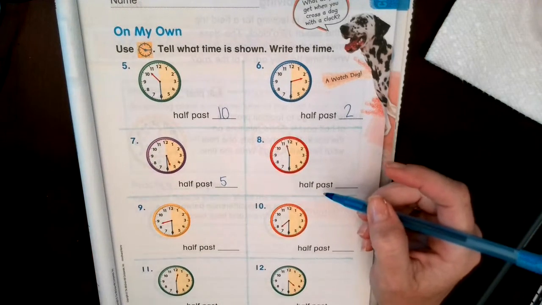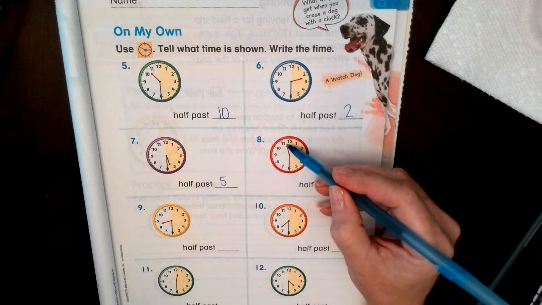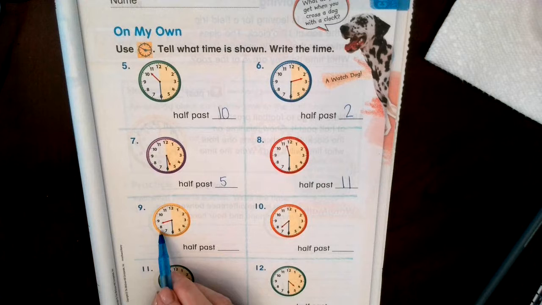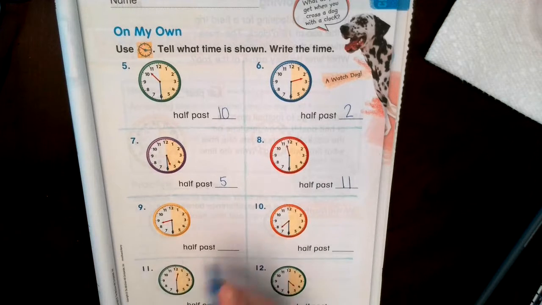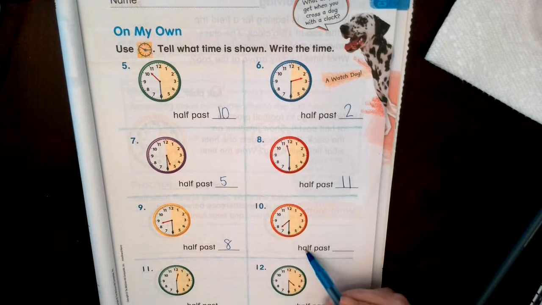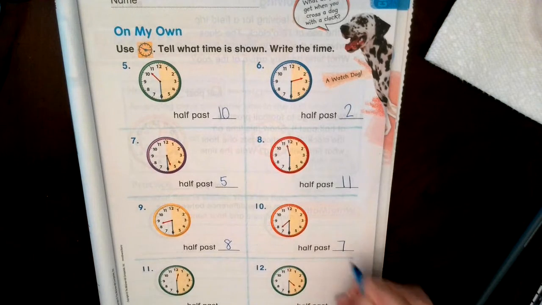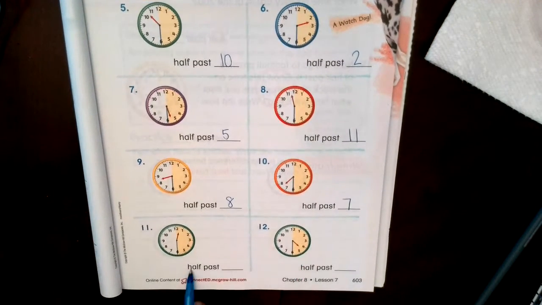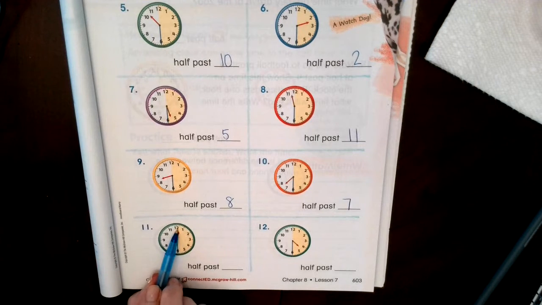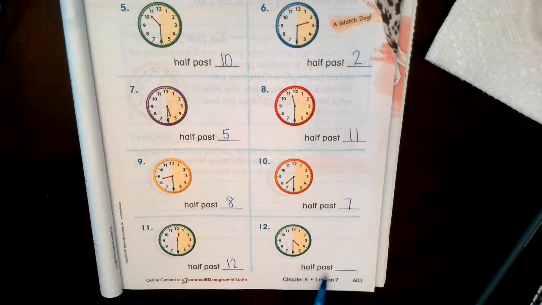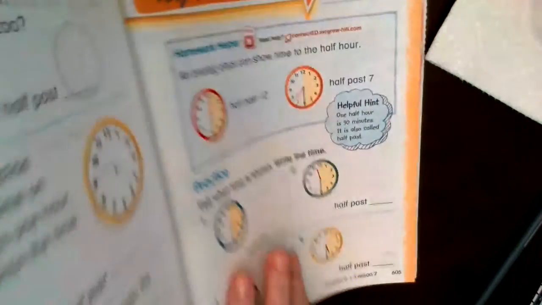What do you think? 11. Good job. 8:30. Good. 7. I think you're getting the hang of this. 12. Right, it's just past the 12. 4. Good job.